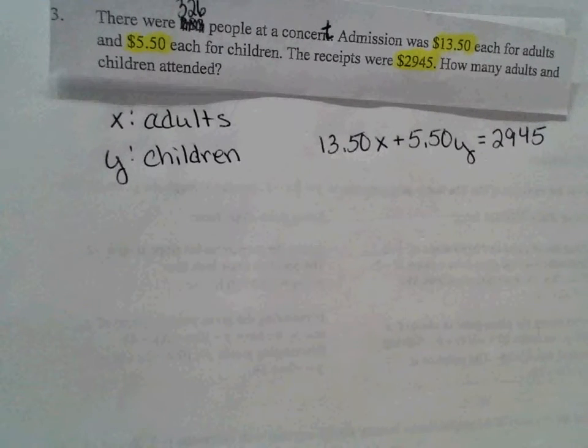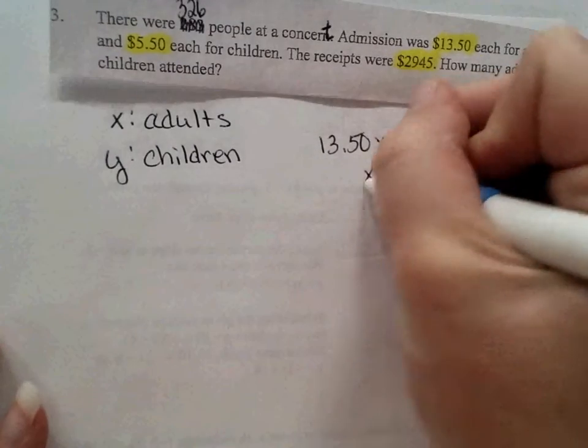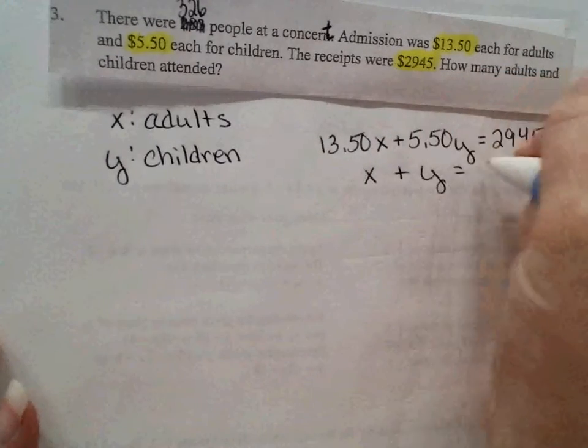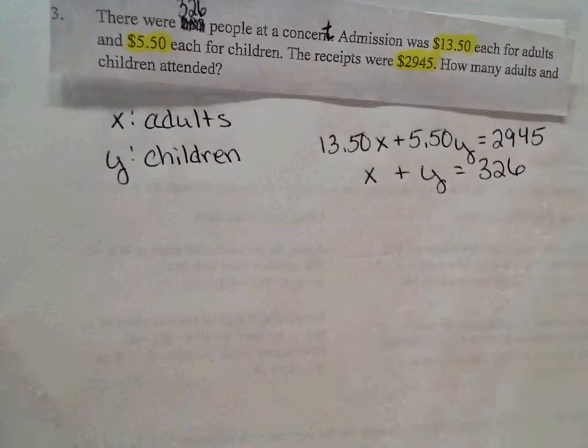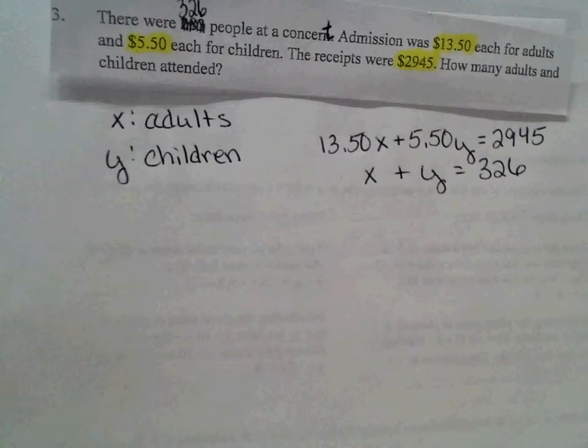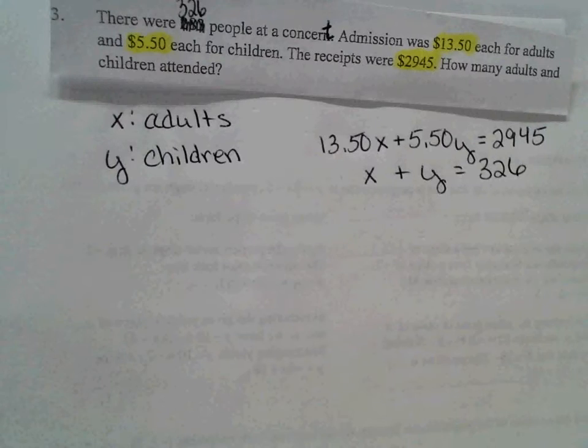Now, there was 326 people altogether that attended the concert. So how am I going to write that as an equation? Very similar to how you wrote the second equation. X plus y equals 326. Because however many adults walk through the door plus however many children walk through the door has to equal the 326.